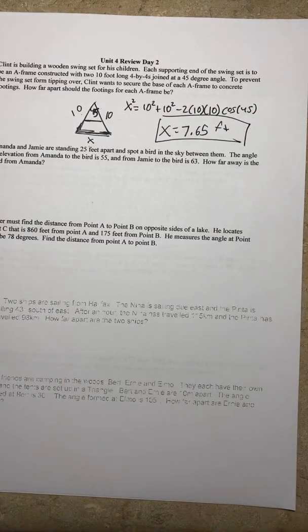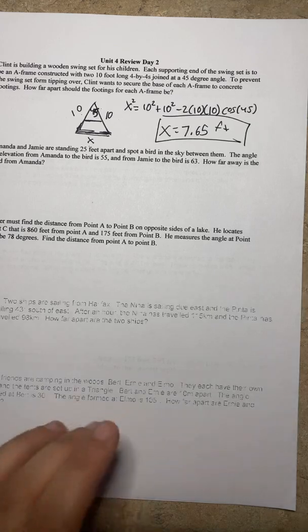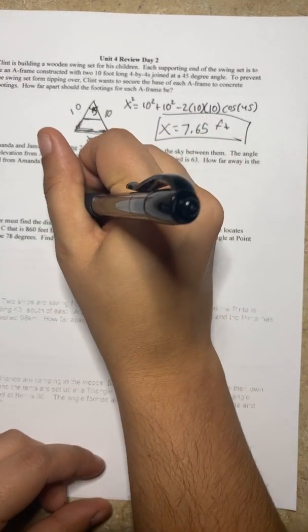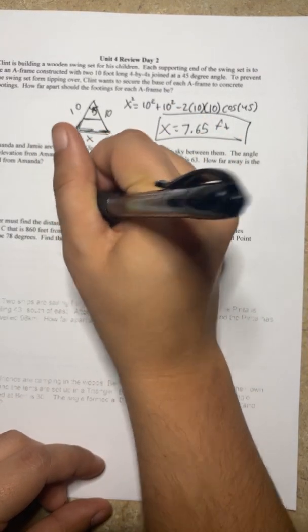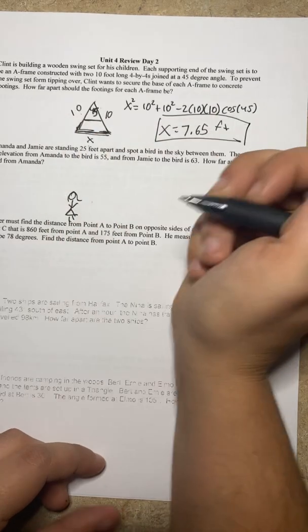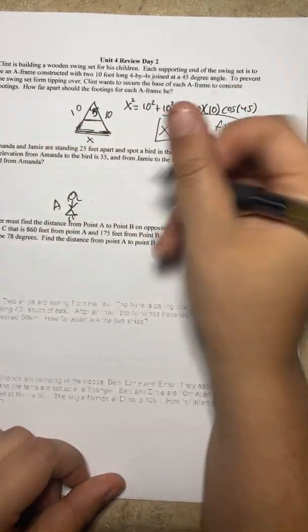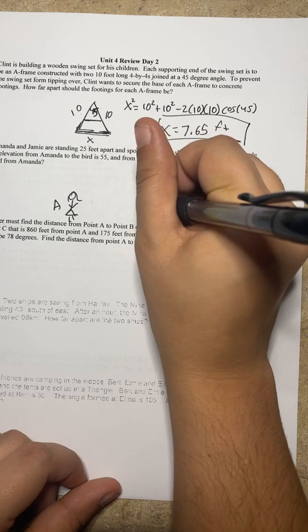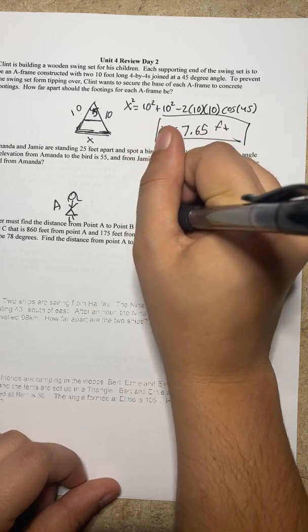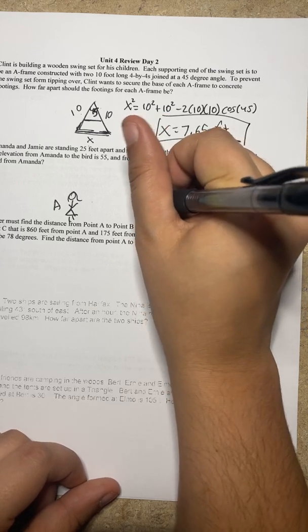All right, so that would be number 1, but it's listed as number 15. Number 16 says Amanda and Jamie are standing 25 feet apart. So we got Amanda, got her little dress. Hey girl, hey. Okay, that's Amanda. And then we got Jamie. I'm assuming Jamie's a girl as well. Give her some curls.